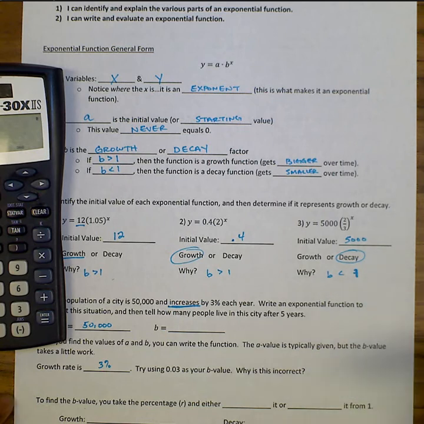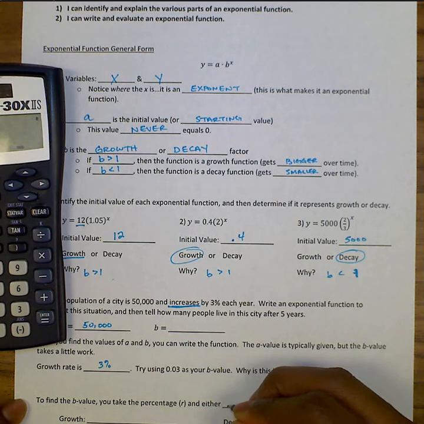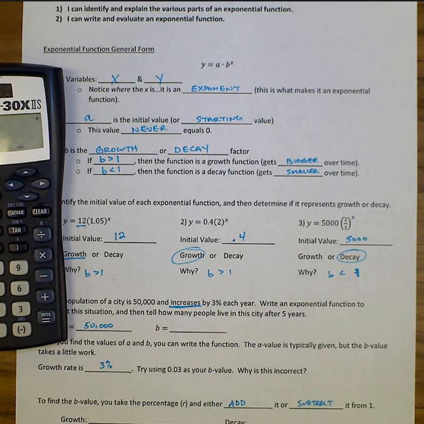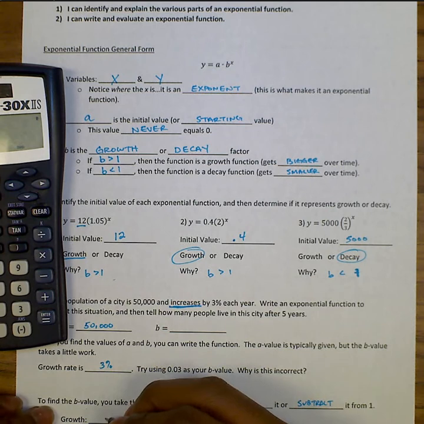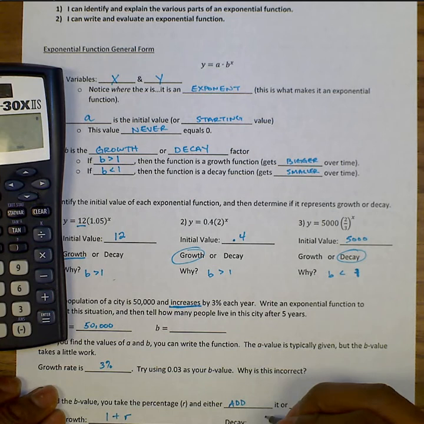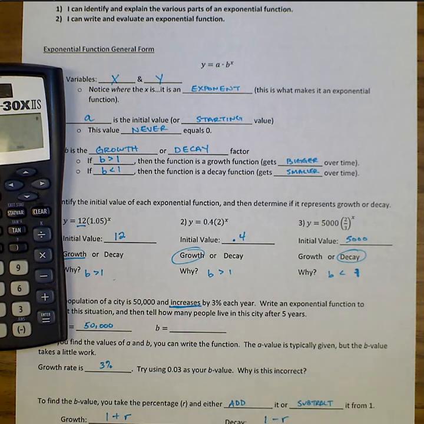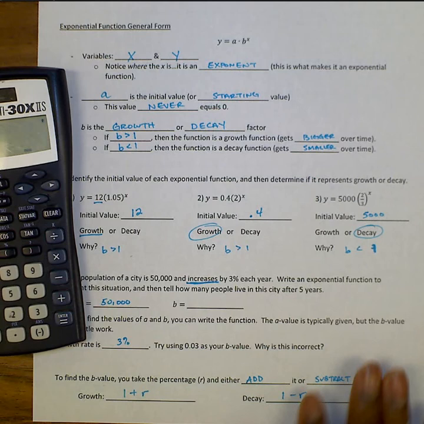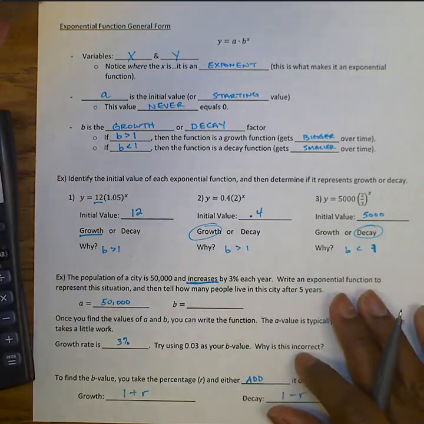Okay, so to find the B value, you take the percentage R and you either add it or subtract it from 1. So if it's growth, you do 1 plus the rate, and if it's decay, you do 1 minus the rate. And so you can think of it as how much percentage of things do I get to keep for the next year, or for the next cycle, whatever you want to say the time limit is.